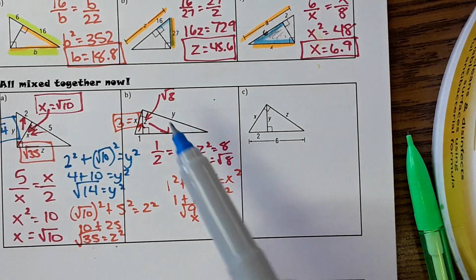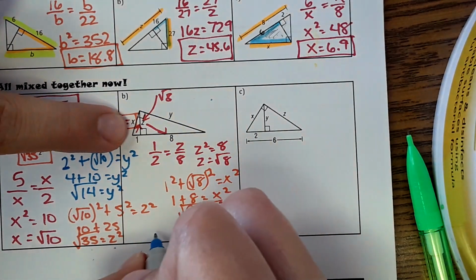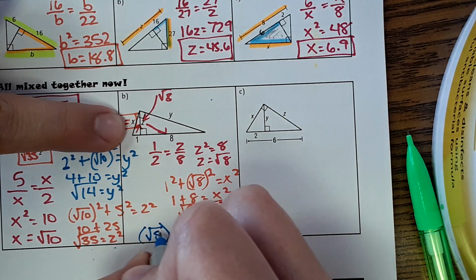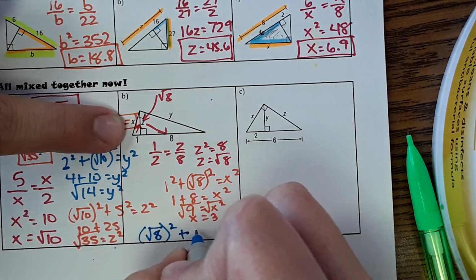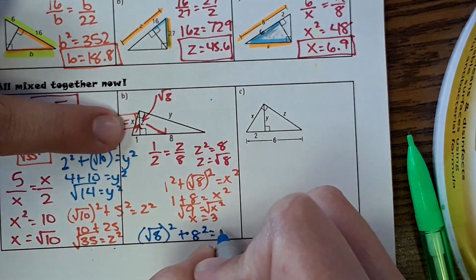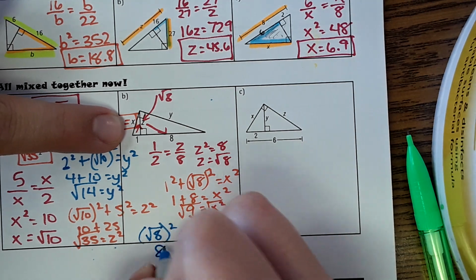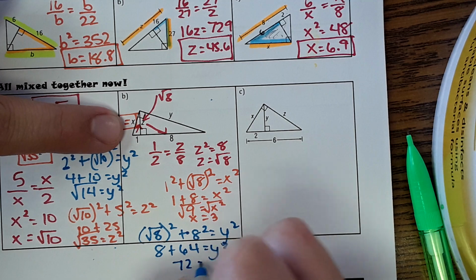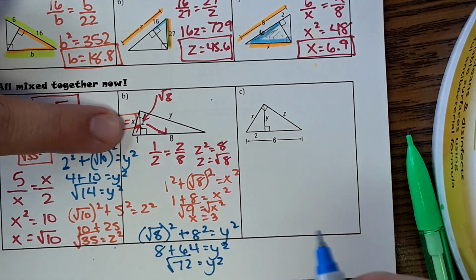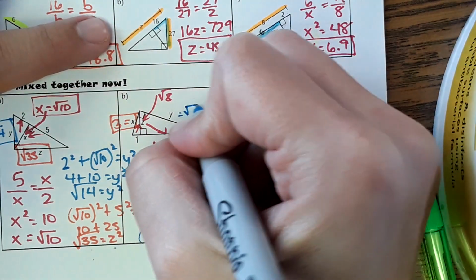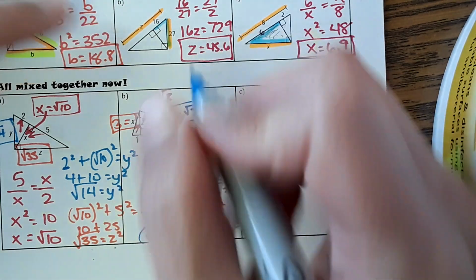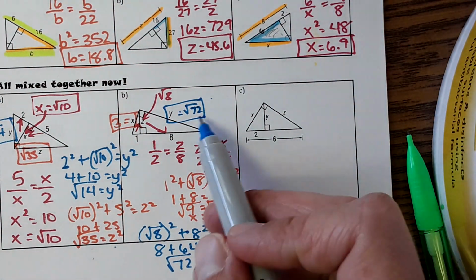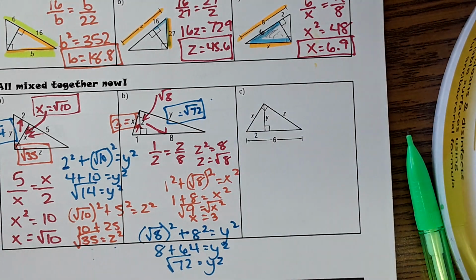And then for y, I guess I really should find the decimal of that, but we're good.